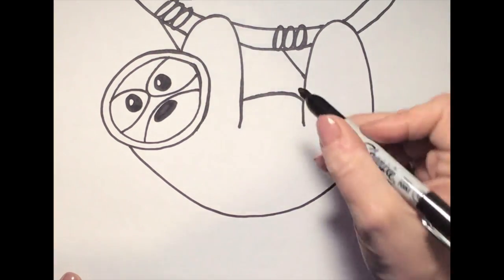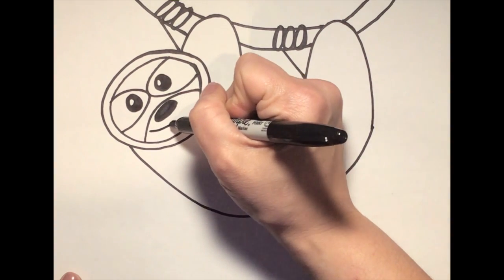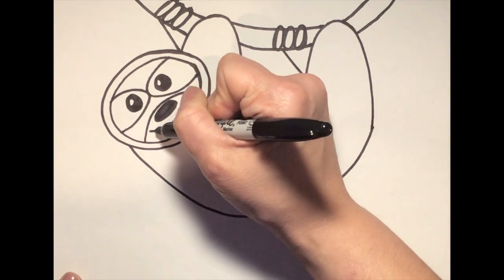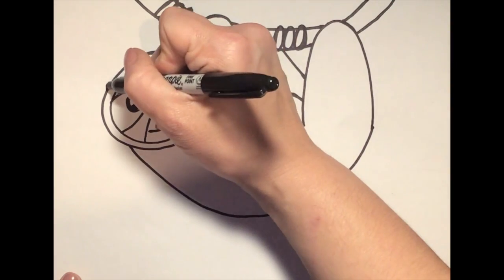For step number 12, we're going to give him a nice little grin and a little funky hairdo.